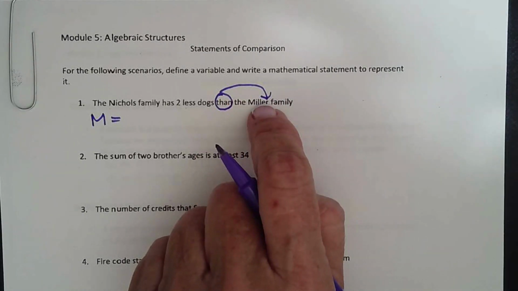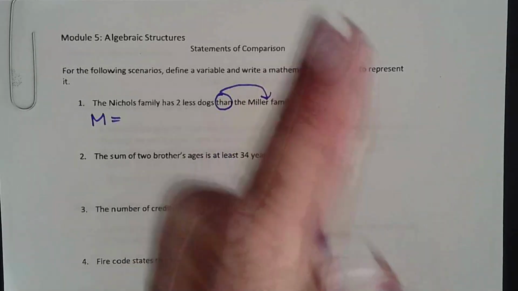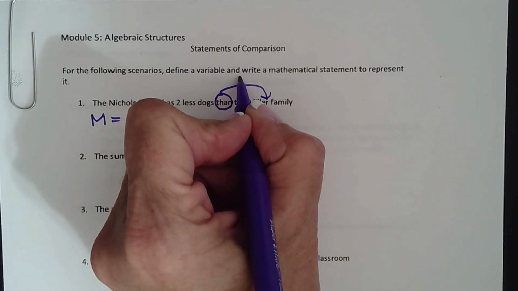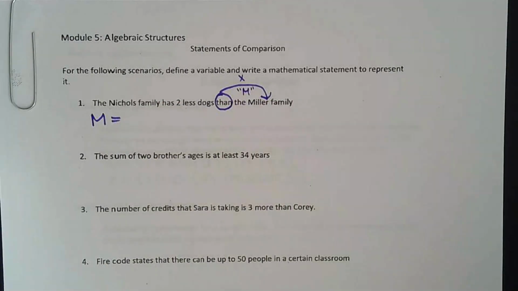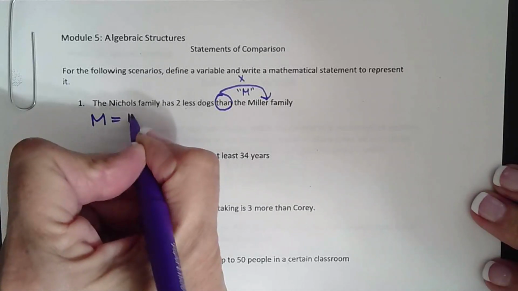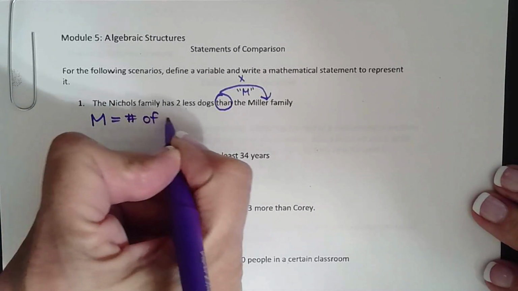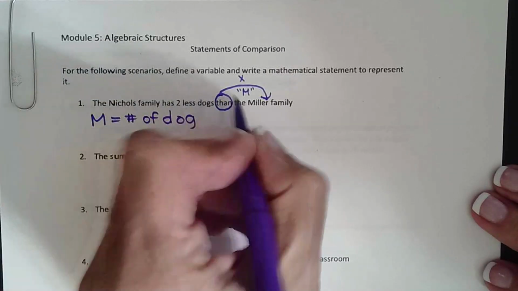It's just the variable. So generally students will say, oh, that's my X. Well, we're just going to call it M instead of X because that tells us what we found. So M is the number of dogs the Miller family has. So number of dogs for the Miller family.